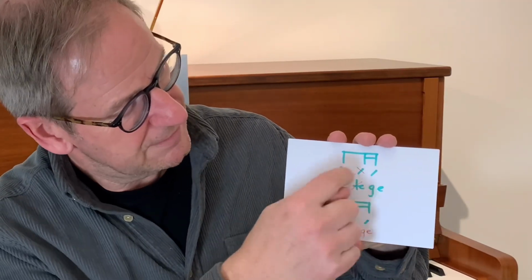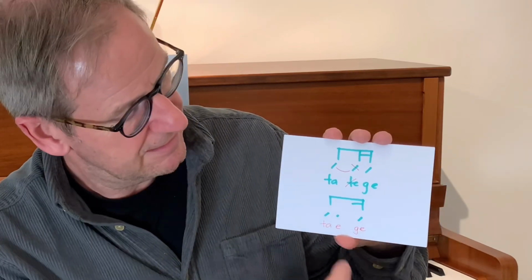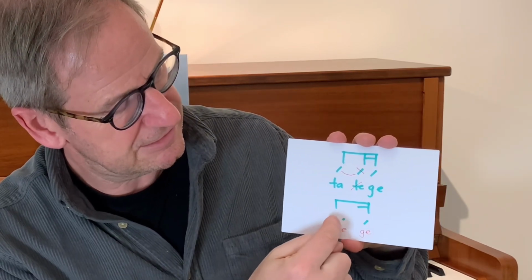We have the ta teke, ta teke. That is a very simple pattern from the first part. Ta teke, ta teke, ta teke, ta teke. Now let's change it a little bit, and then the result is this dotted 8th note and the 16th note. And this pattern always makes difficulties, and nobody knows why.